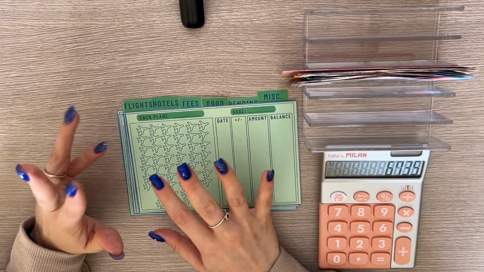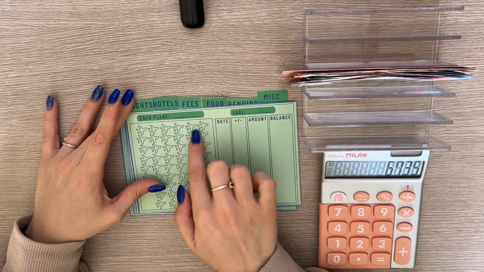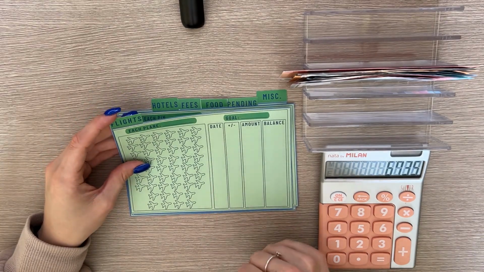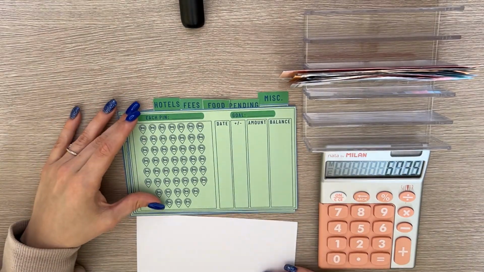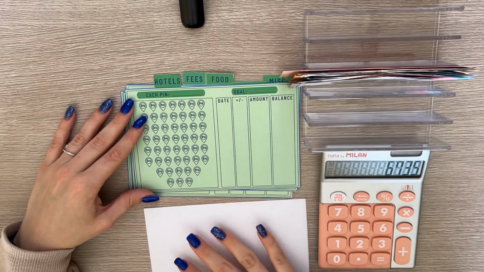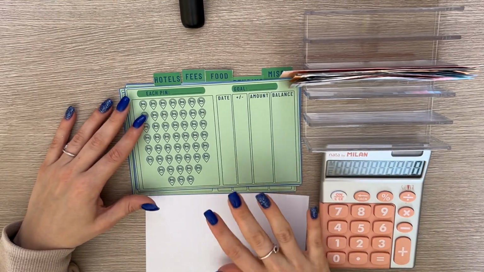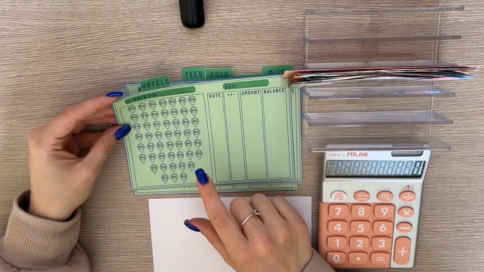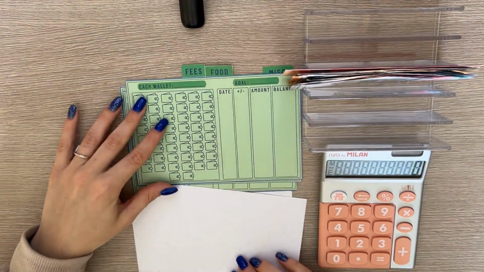So I'm not doing my puzzle piece tracker anymore. I'm just going to color in the icons in each of the tabs as I go along and as I stuff the money. So next is hotels, and this is also self-explanatory. I'm having all of the hotels, all of the hostels I'm staying at, Airbnbs, etc. So that will be the tab for this.